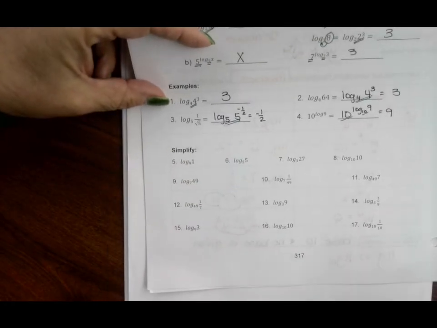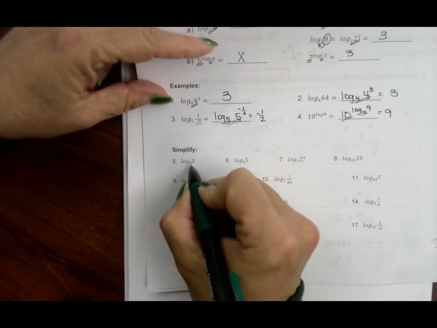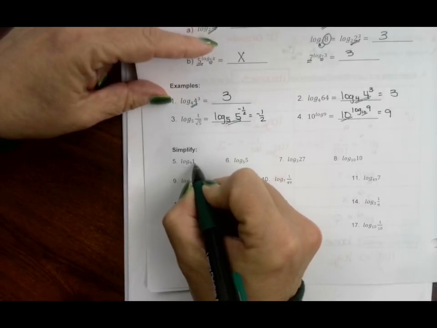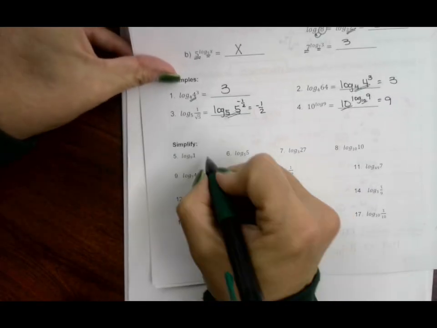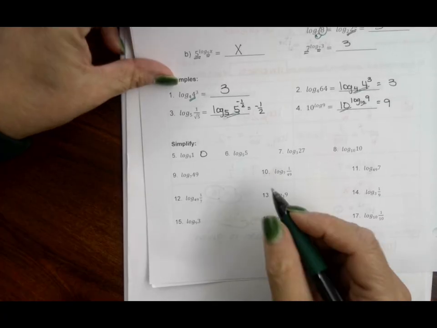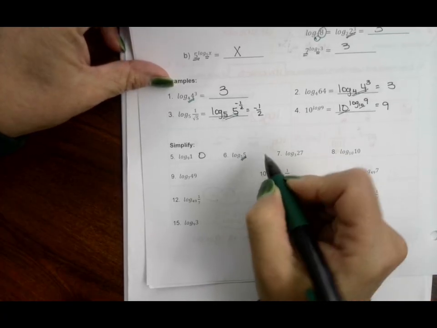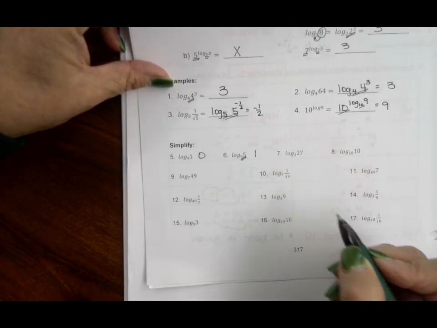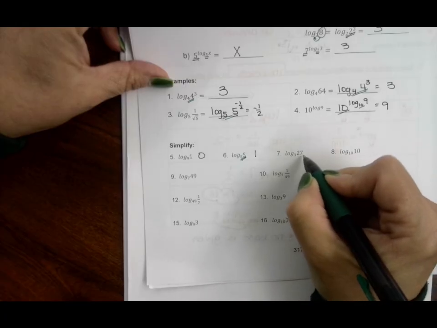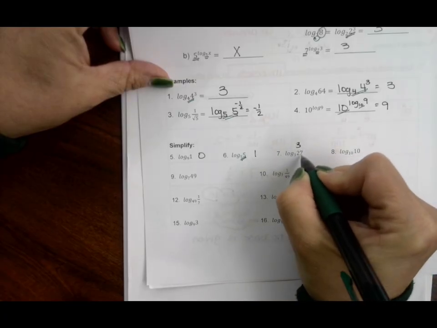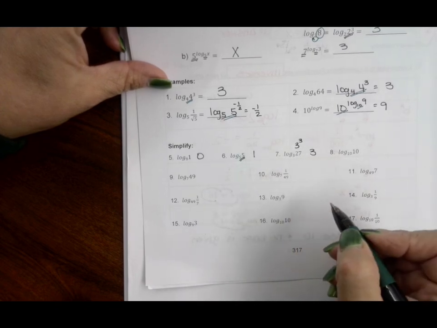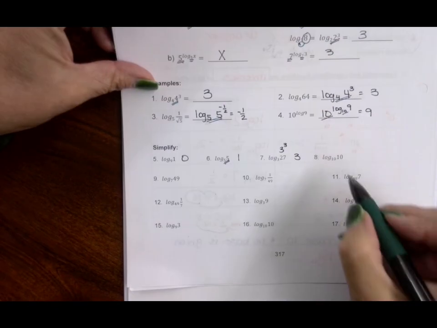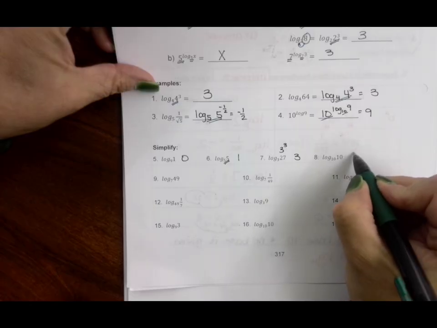Okay, so let's go through these. So log base 9 of 1. We already said anything that equals 1 is always going to be a 0. All right, these two values are the same, so this is going to equal 1. These are not the same, but I can make them the same because 27 is 3 cubed. So this becomes a 3. These are the same, so this is a 1.